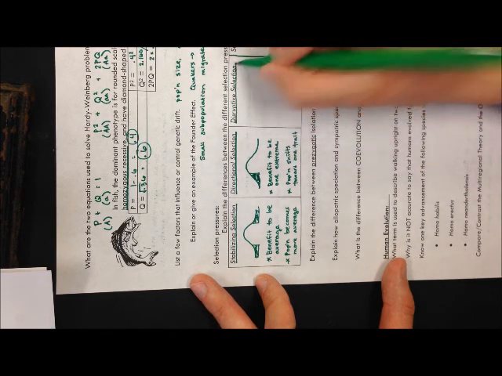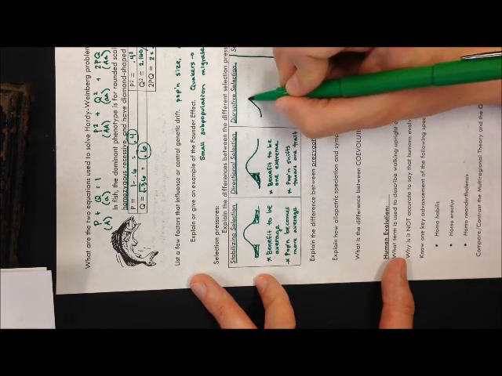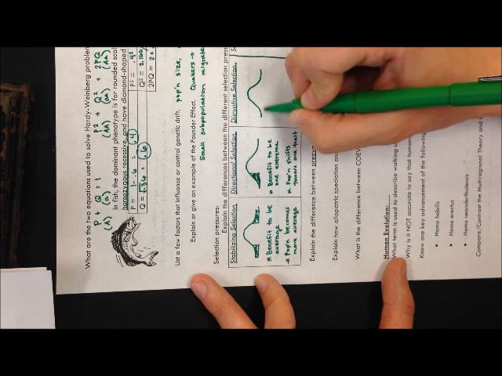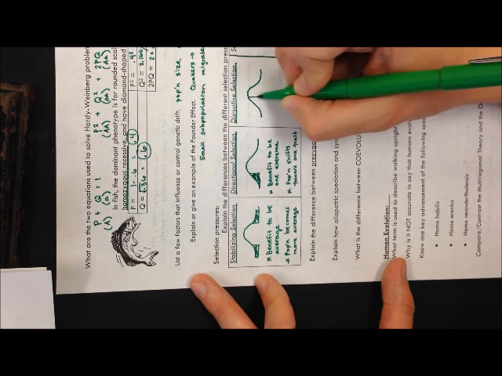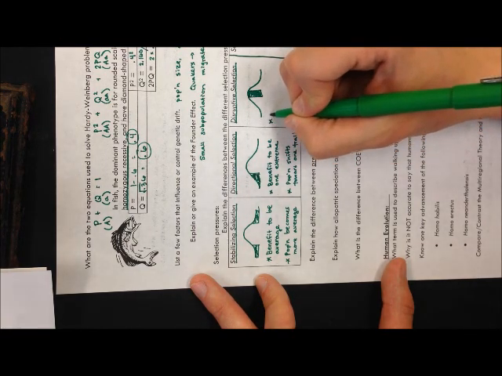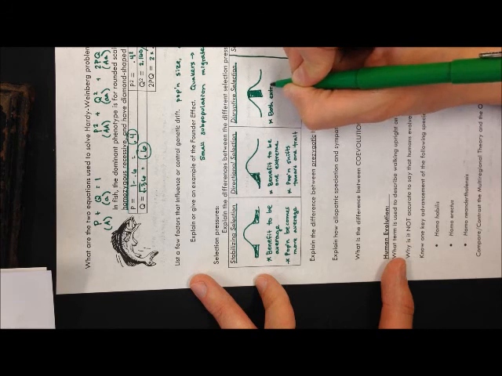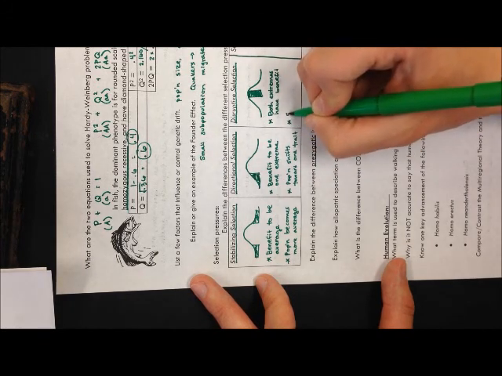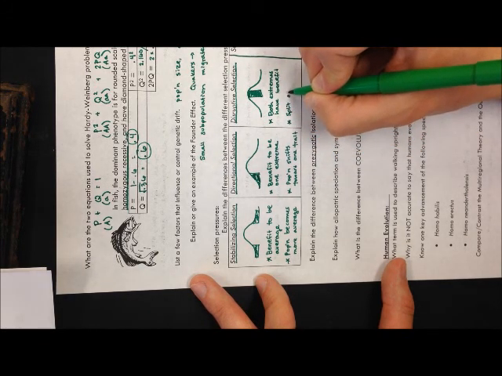Then we've got disruptive selection, where here's our bell curve, and being this way is good, being this way is good, but anything that's average or down the middle, or half and half, is very bad. These guys are all going to die off. So both extremes have a benefit. And this is going to actually split our population.